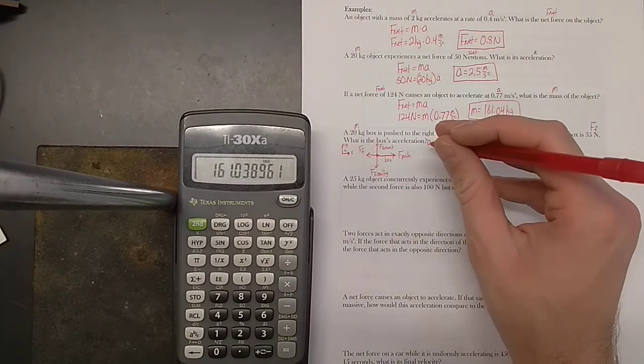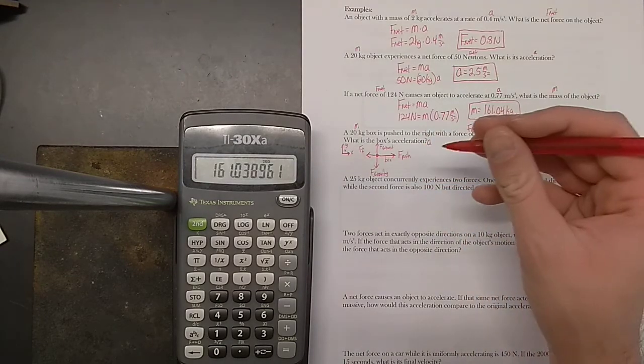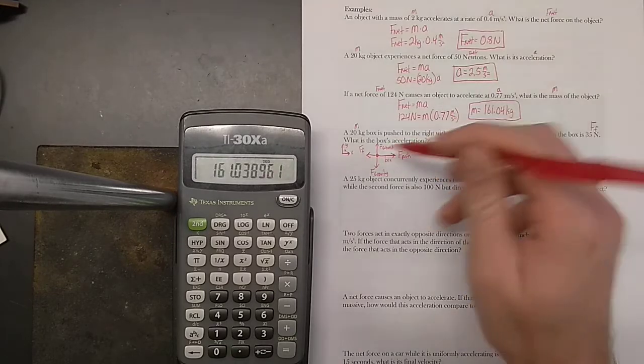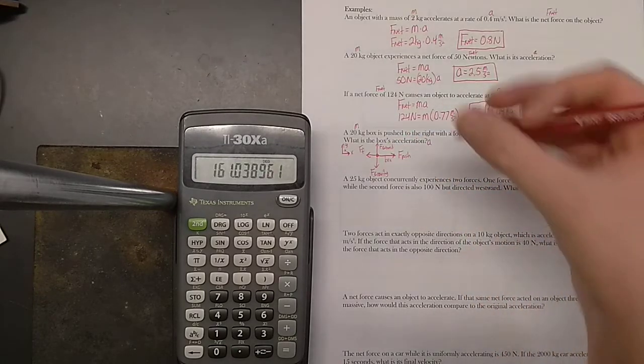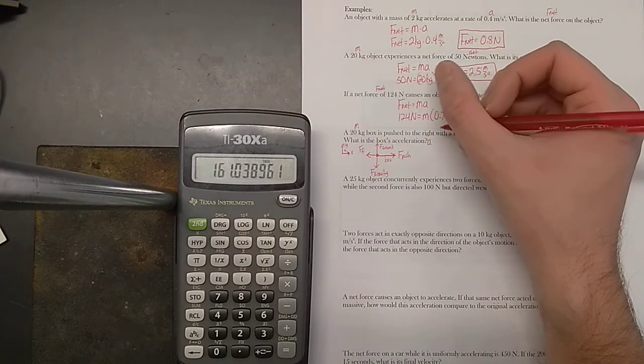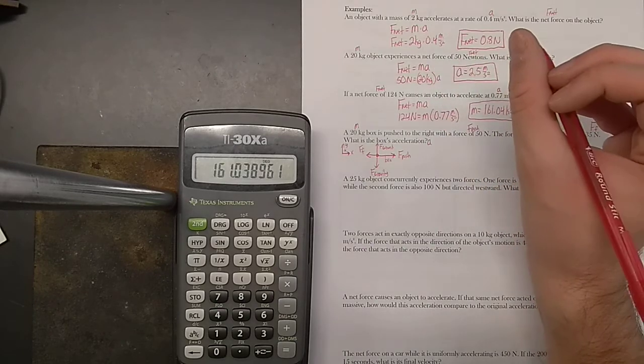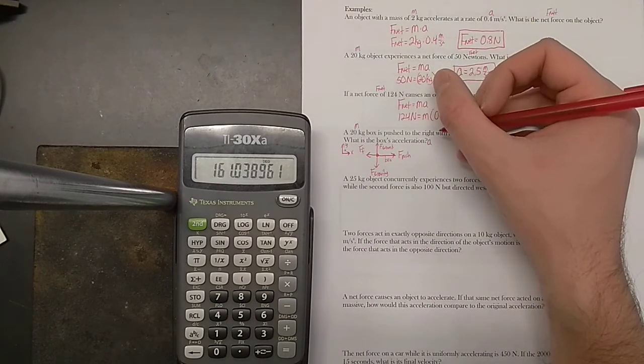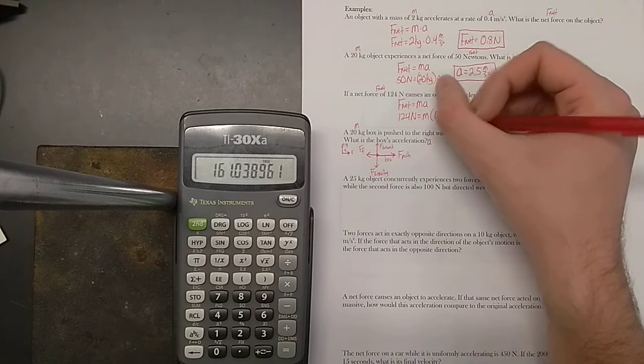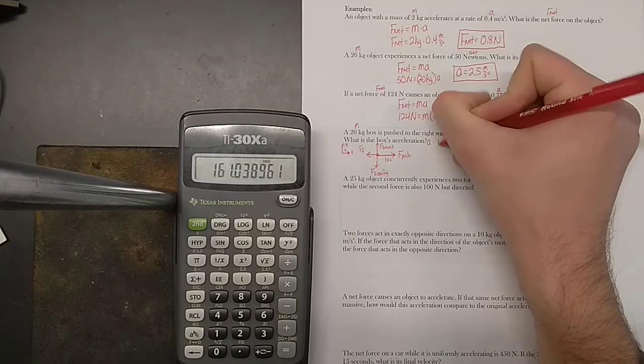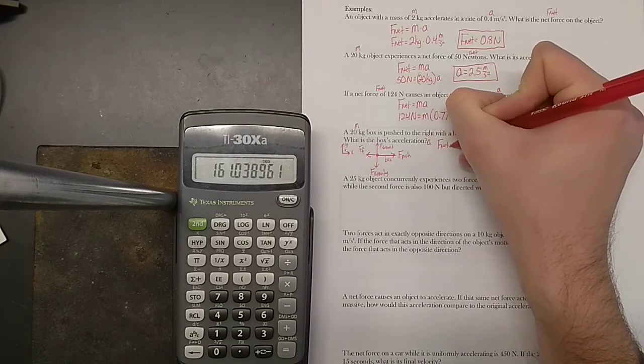Now we want the box's acceleration. And it's kind of implied we want the box's acceleration in the x direction, in the direction that we're pushing on the box. So even though I'm only looking for the acceleration in that direction, I'm going to write out my net force equations in both directions. I'm going to do the y direction first.